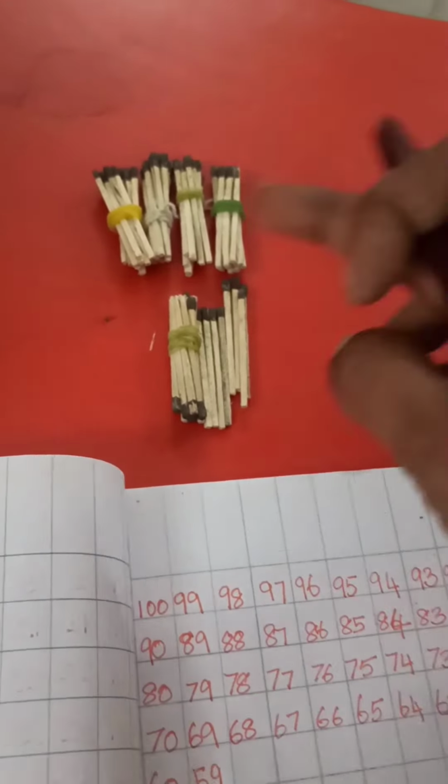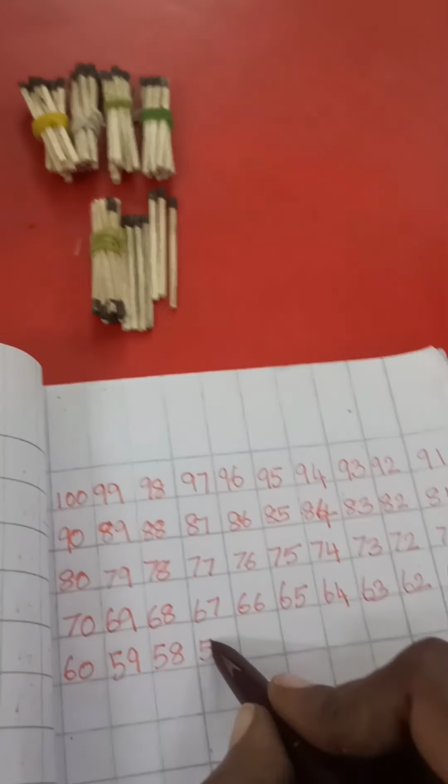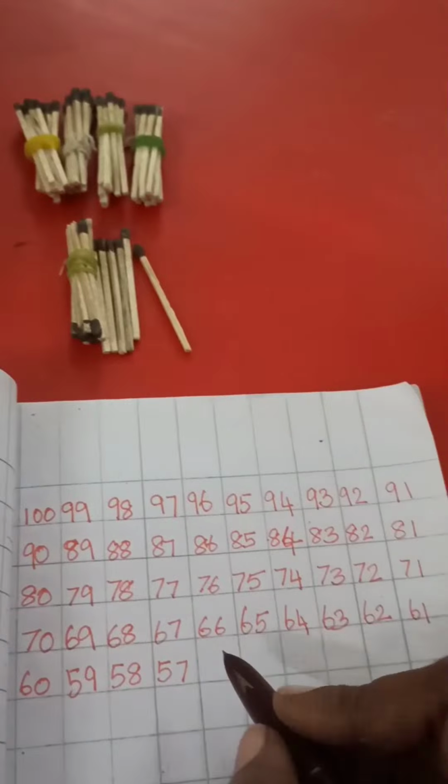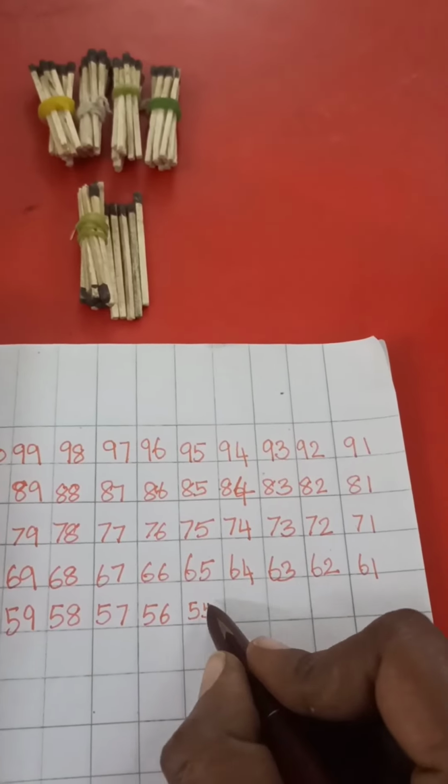And I'm taking one more, and how many left? 5 tens and 8 ones. If I take one more from this, how many left? 5 tens and 7 ones. If I take one more, how many left? 5 tens and 6 ones. If I take one more, how many left? 5 tens and 5 ones, which is 55.